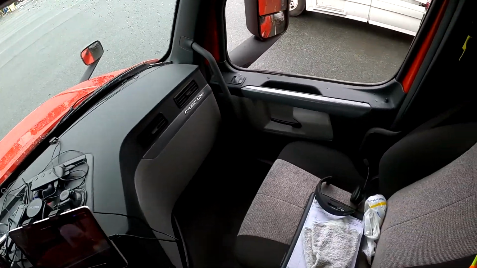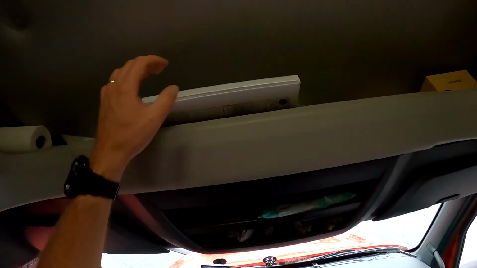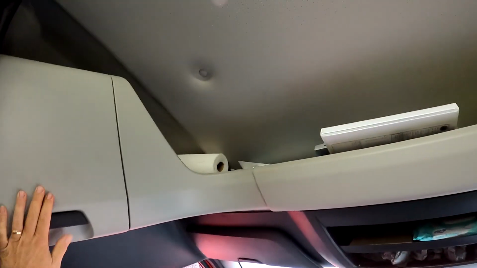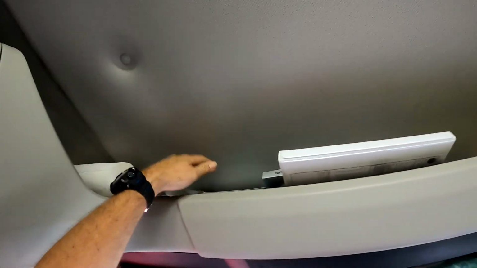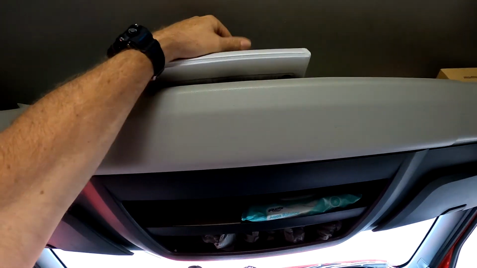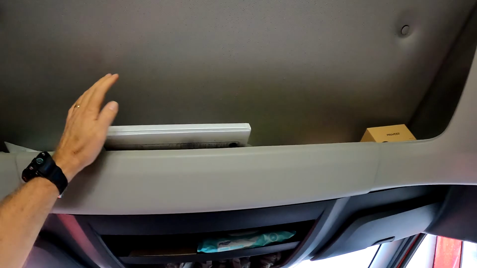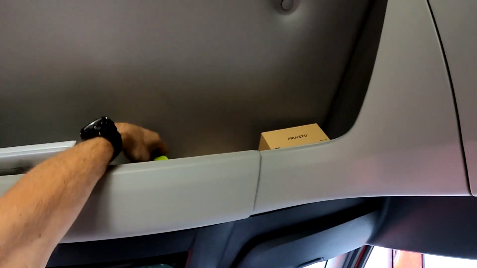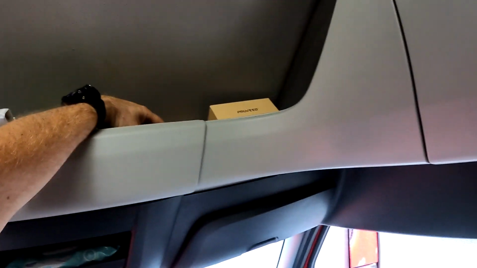Up here we got, let me just back up here. So up here there's more room for different things. I keep paper towels up here, any kind of books for permits in the truck. Anything I need is all kept there. So it's a nice deep pocket up here.